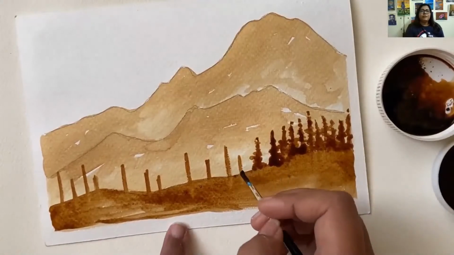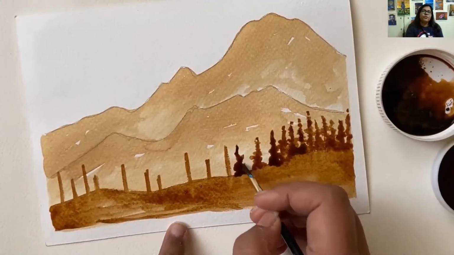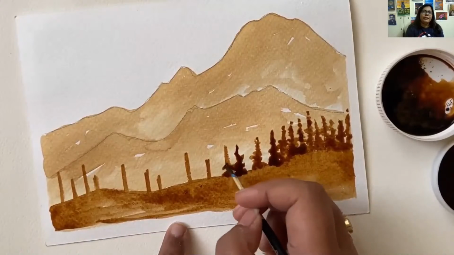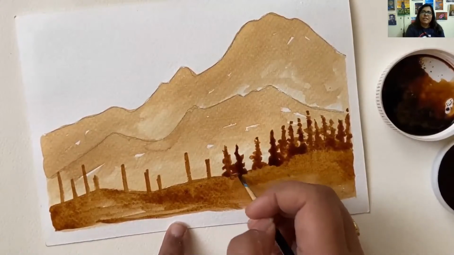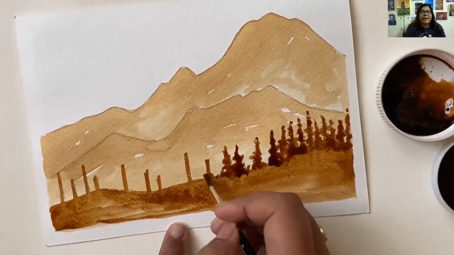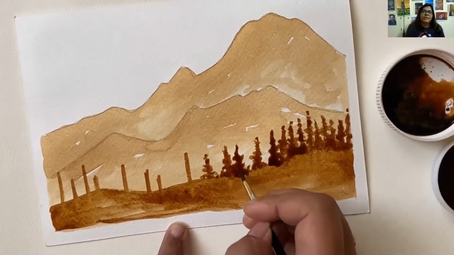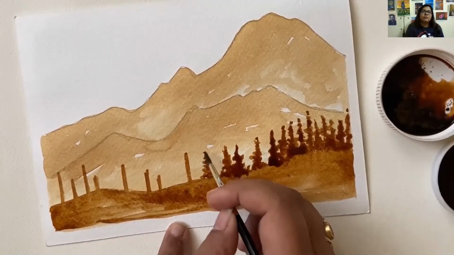Just continue that for all of the lines that you have drawn. Draw the trees on them like this. Just see, I'm just tapping my brush. Those of you who are new to this, who have not drawn pine trees before, just see, I am tapping my brush and I'm just making some dots on the lines.